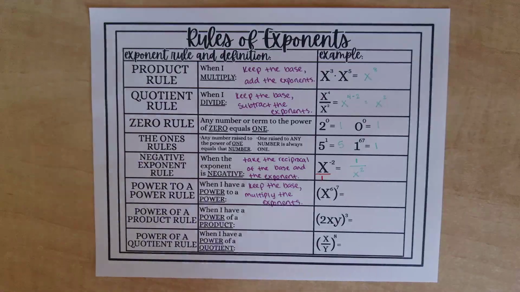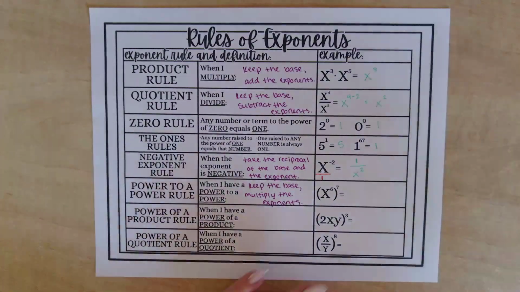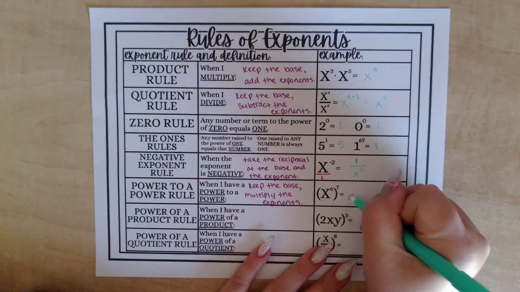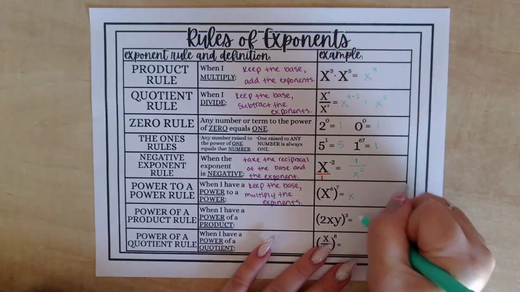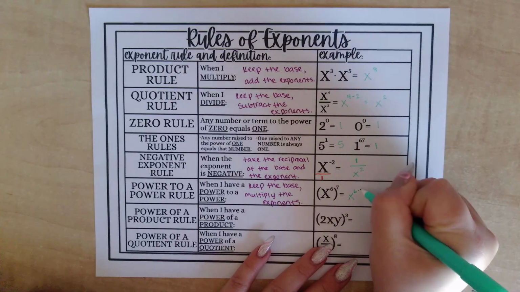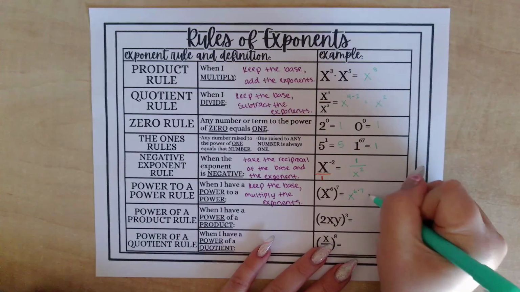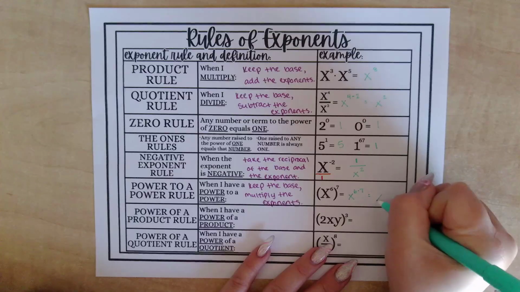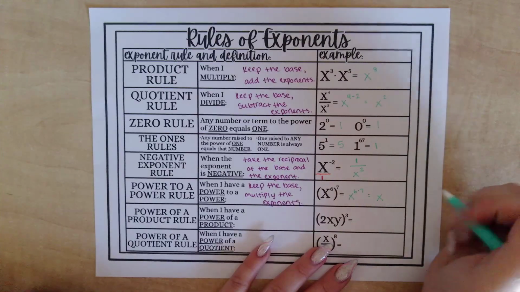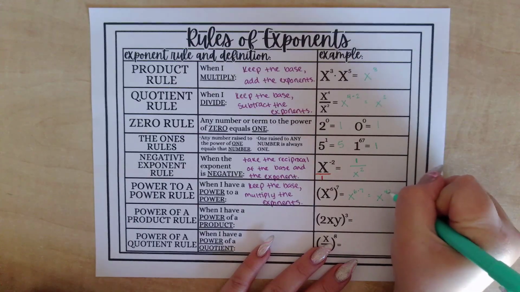So that x is currently the base. And then I have to now multiply 6 times 7. So now I know that the answer is going to be x to the power of 42.